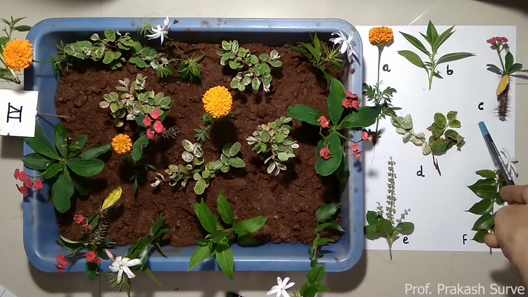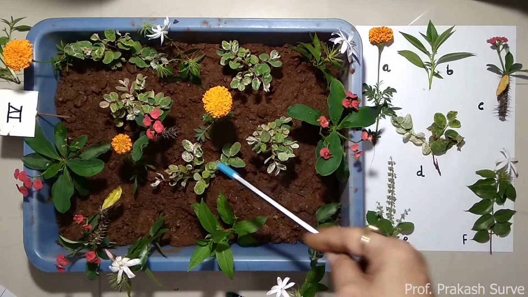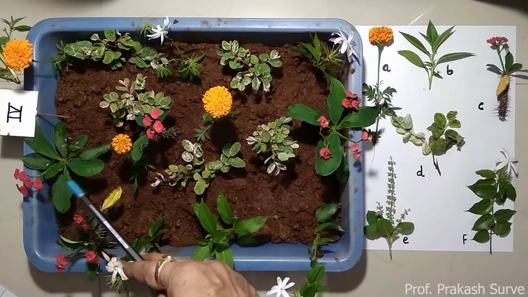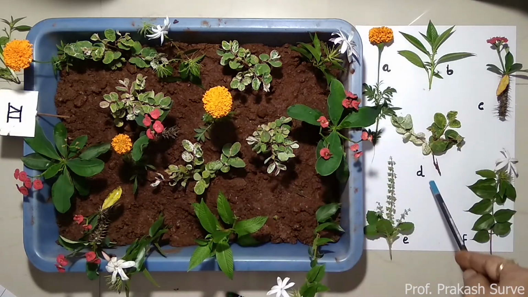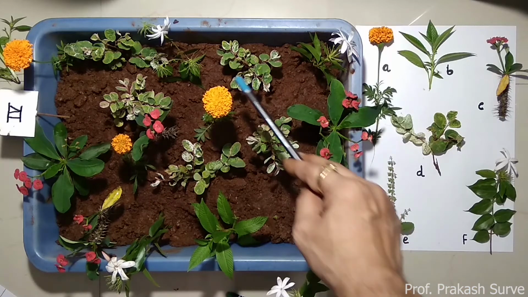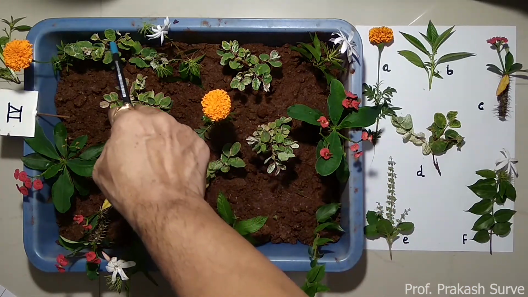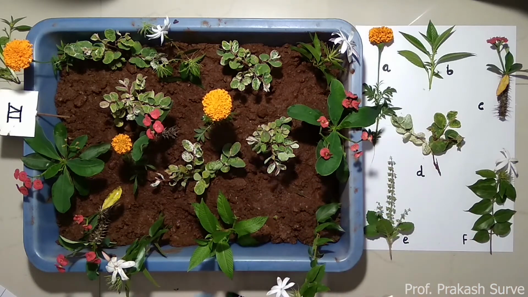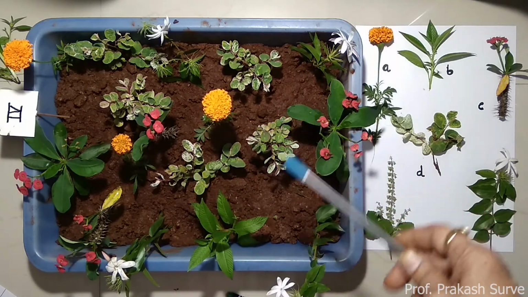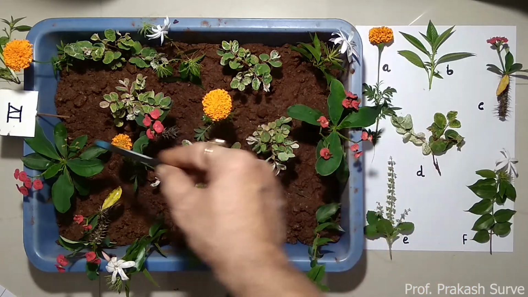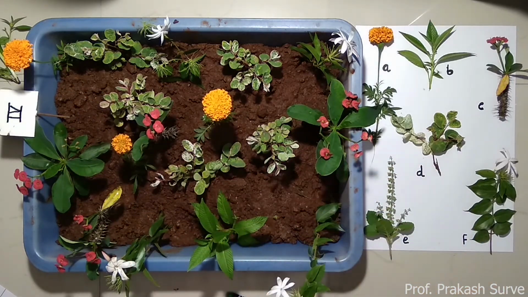Species C, 1, then 2, then 3, and then 4. So total 4 plants are there, species C. Species D, 1, then 2, then 3, and 4, and here it is 5. So total 5 plants about species D. Then about species E, I am not finding any species E here, so 0 for species E.